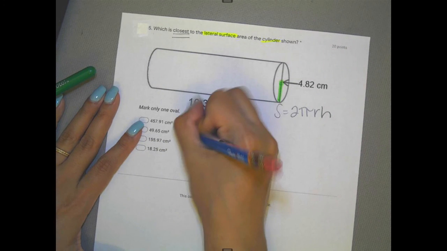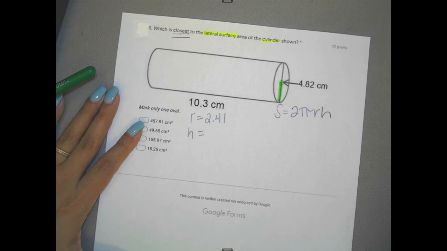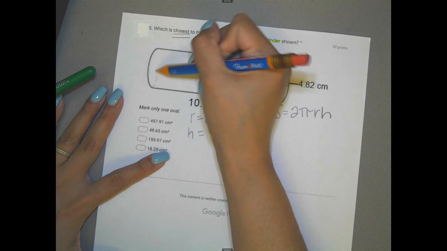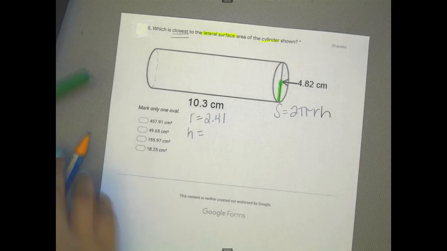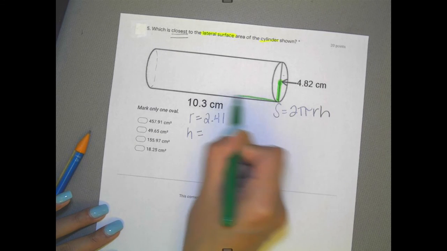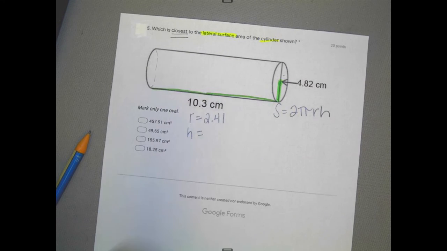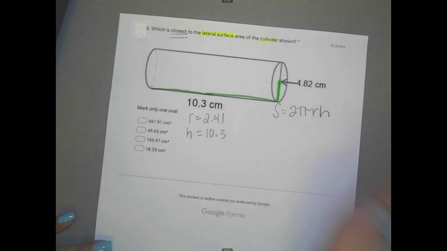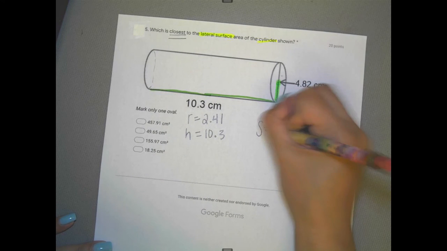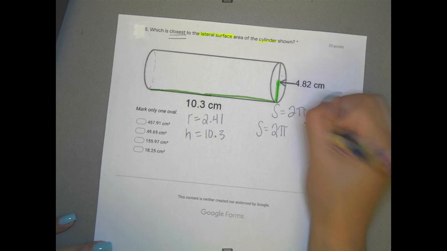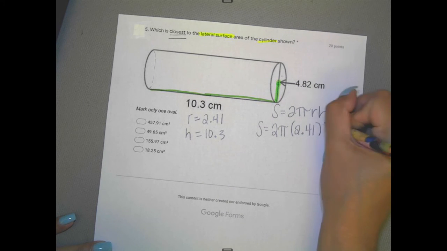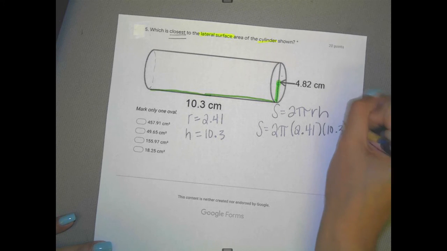Okay, and then my height would be my distance between my two circles. Here's one circle, that's my base. I know I have another one here, and that distance between those two circles is right here, which is 10.3. So S equals 2 times pi times 2.41 times 10.3.